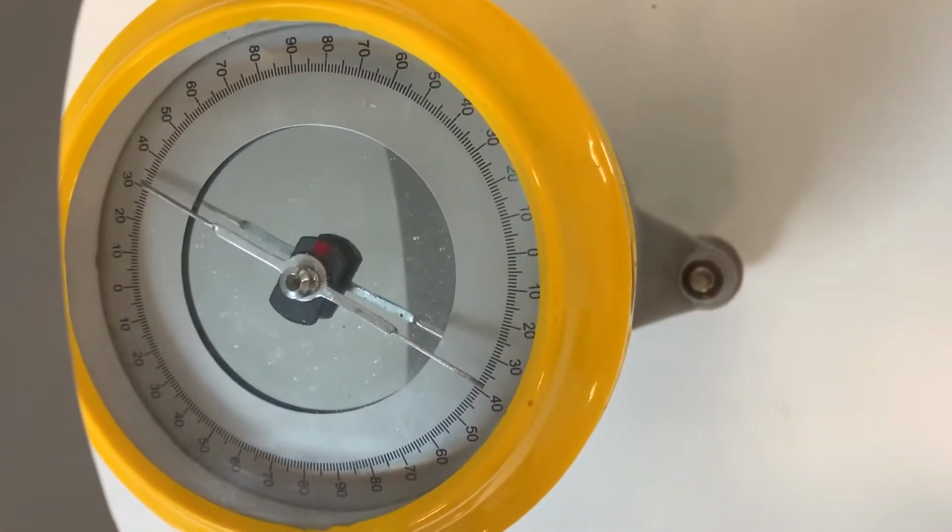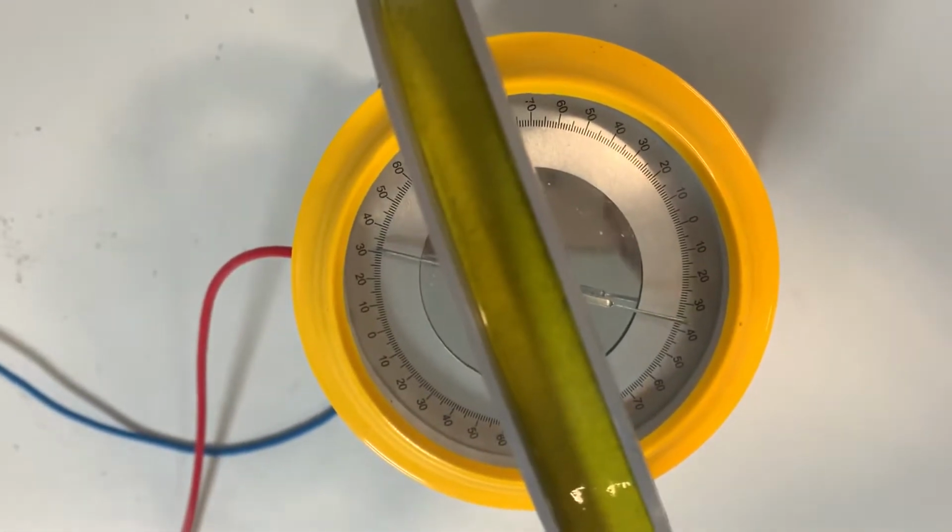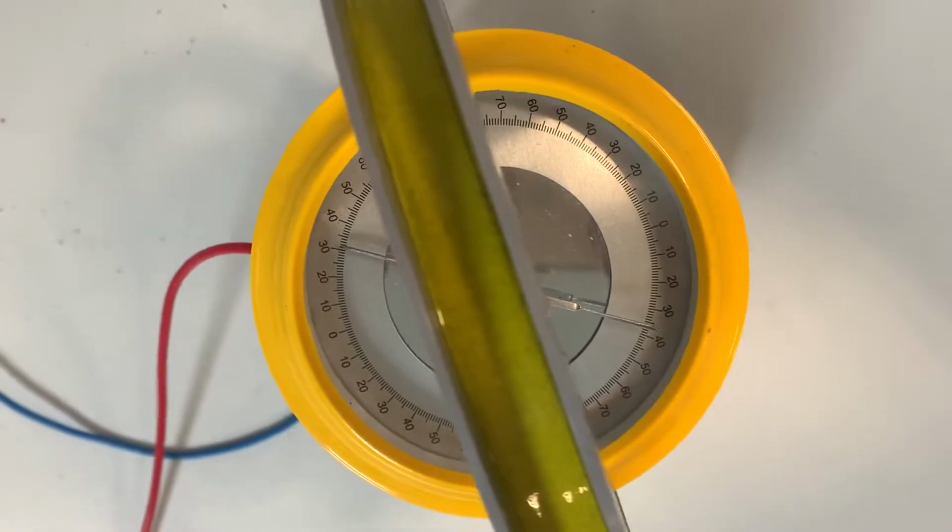So look here what I'm doing. What is the current here? 30 and 35. I think there is 0.04 current. Check this. How much current is there? 0.04. Okay.